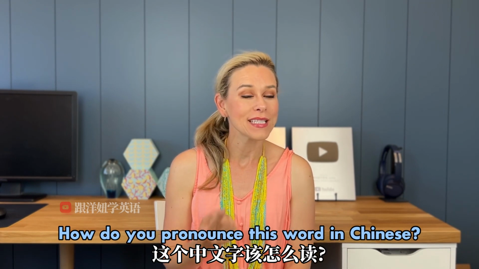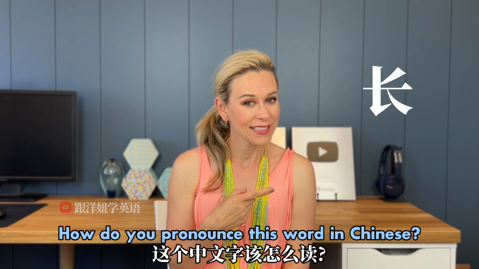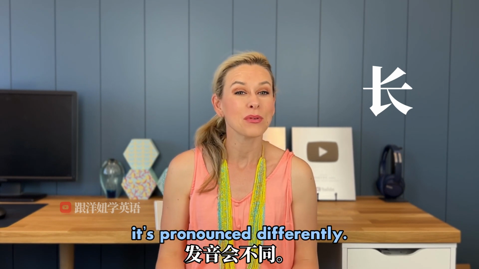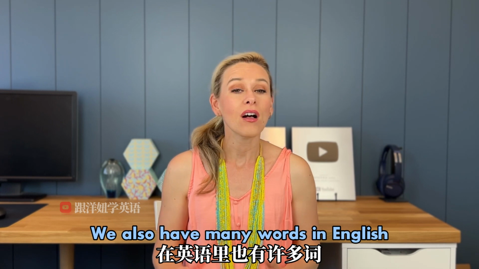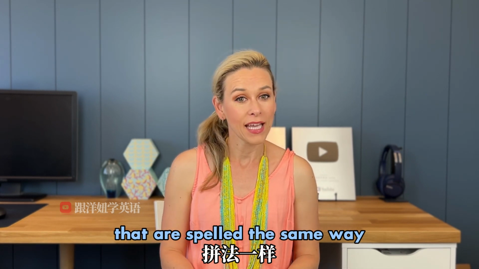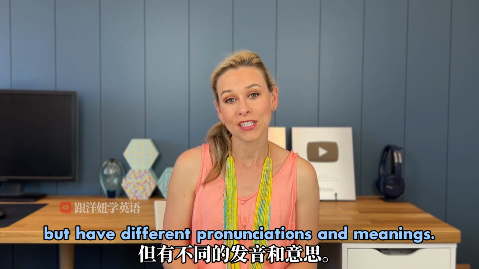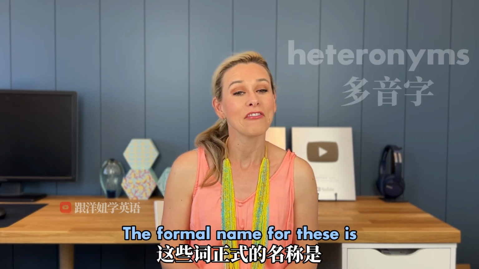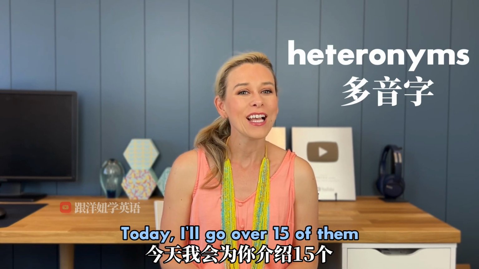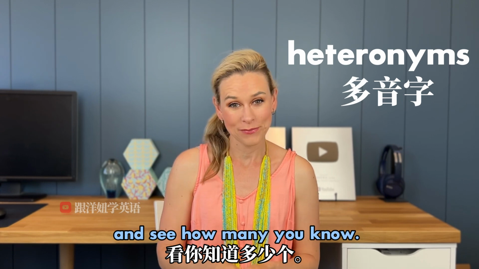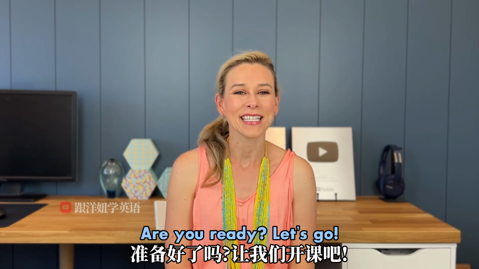How do you pronounce this word in Chinese? That's right, depending on how it's used, it's pronounced differently. We also have many words in English that are spelled the same way but have different pronunciations and meanings. The formal name for these is heteronyms. Today, I'll go over 15 of them and see how many you know. Are you ready? Let's go.